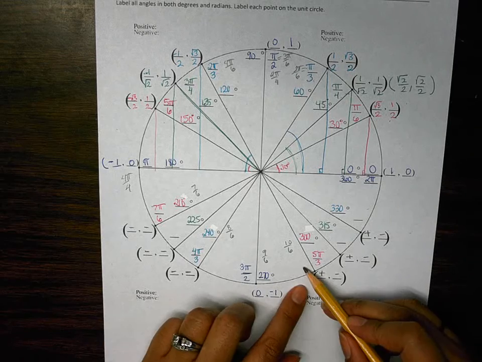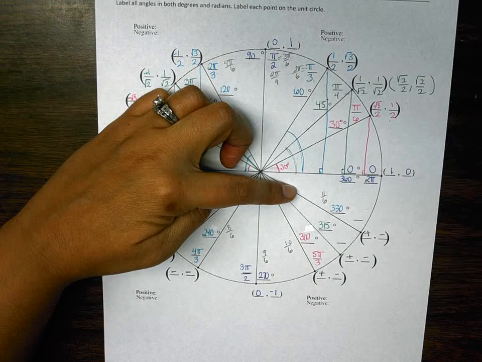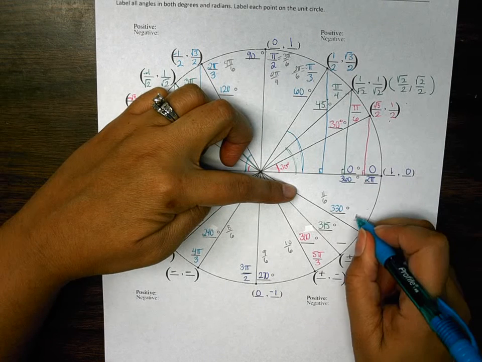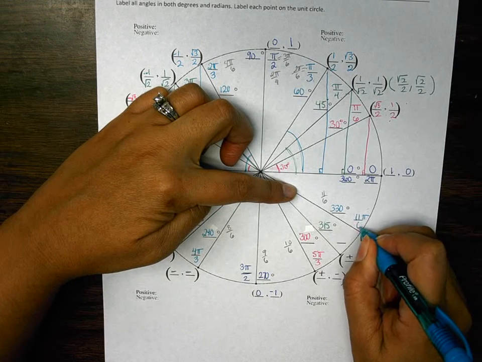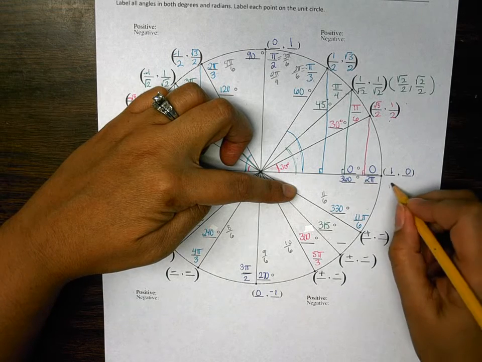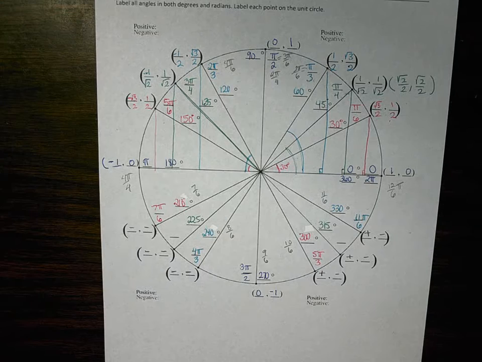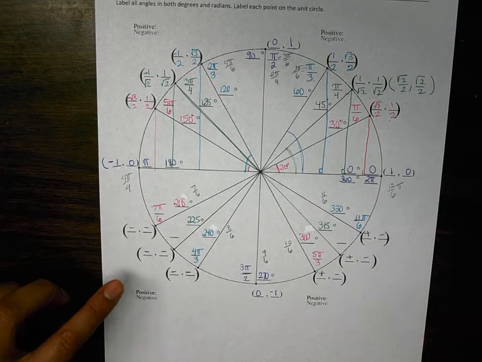10 over 6, this would be, does that one reduce? So 11 pi over 6. And the next one would be what? Plus another pi over 6 would be 12 pi over 6, and does that reduce to the 2 pi? Yeah. All right, and let's get the 45.